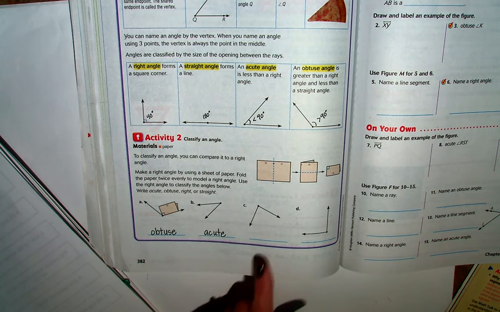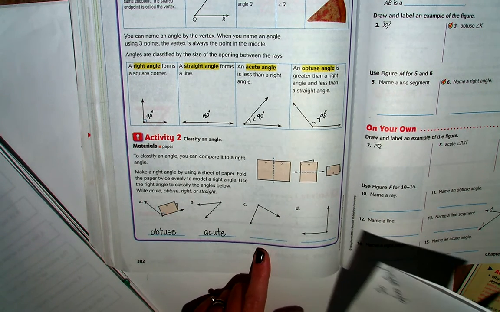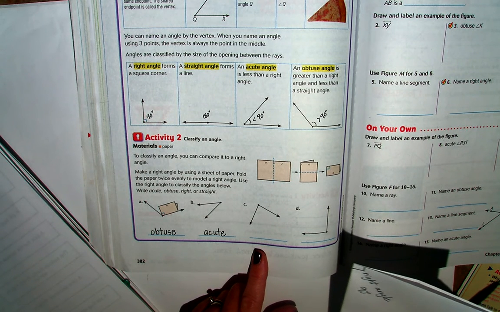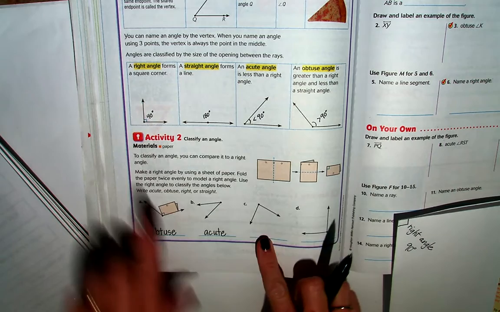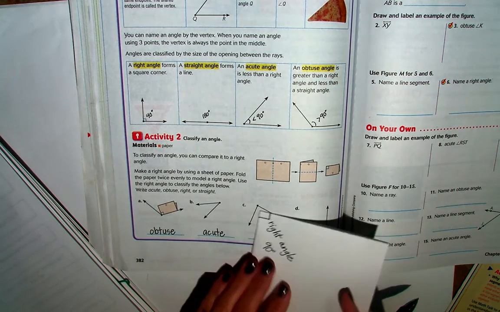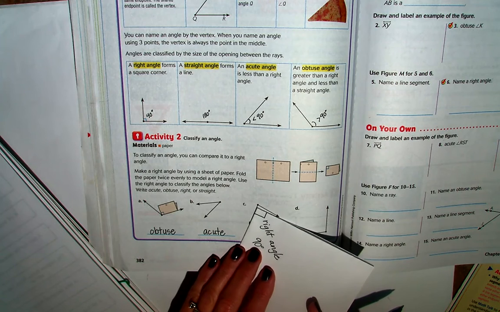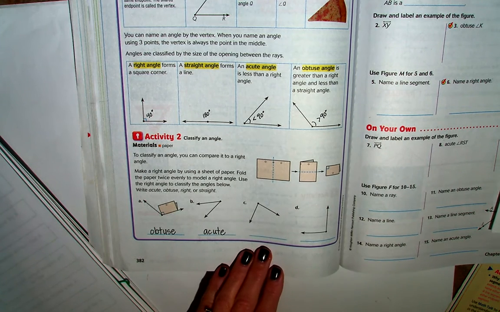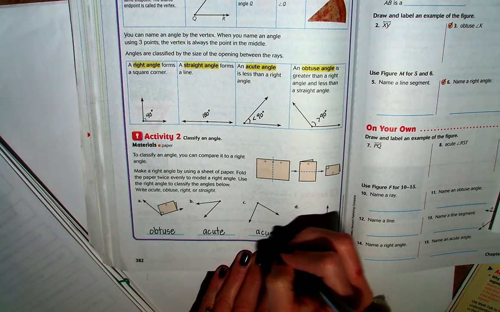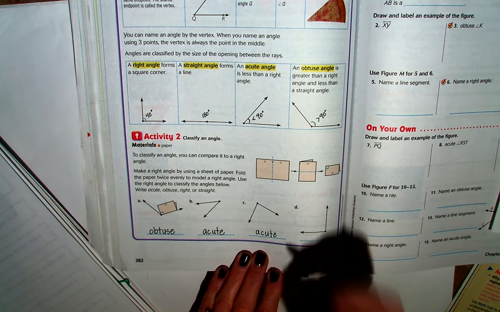Let's talk about this one for a minute. Now this one looks kind of close to a right angle, but we can compare it to this. Is it straight up and down, or is it a little bit smaller? If we compared that, it would be a little bit smaller. So this one is also an acute angle.